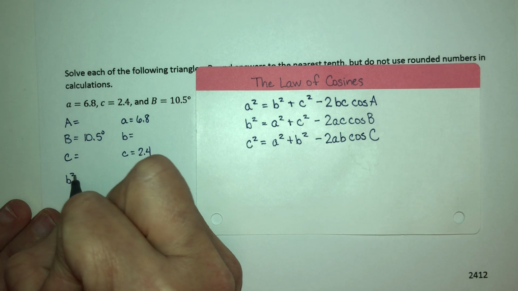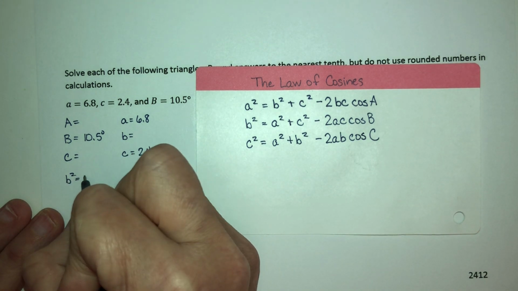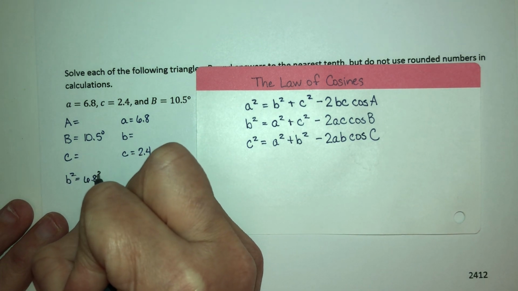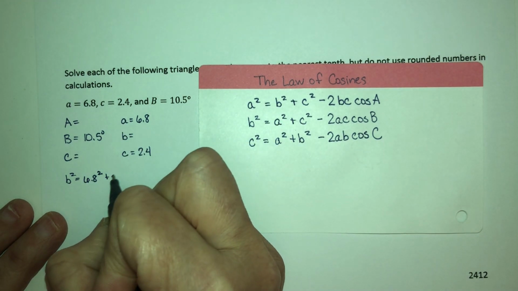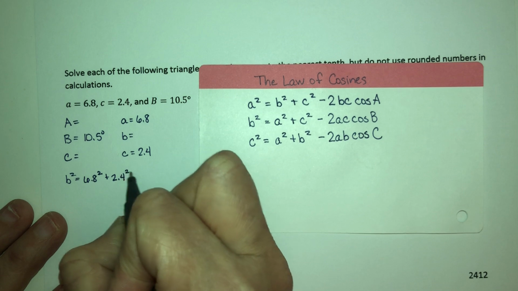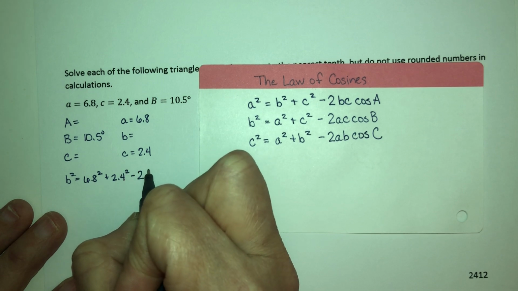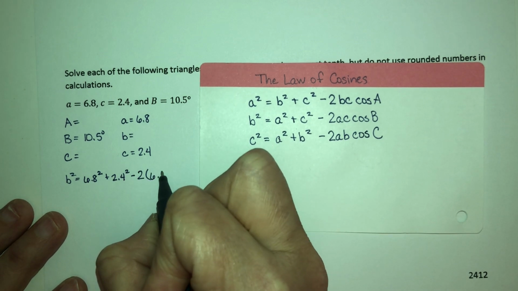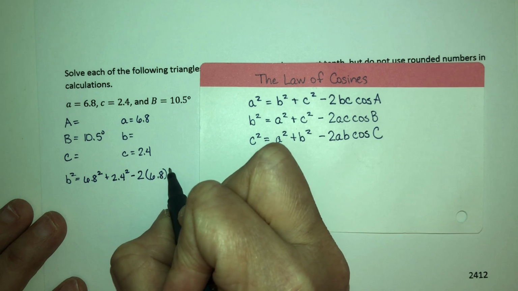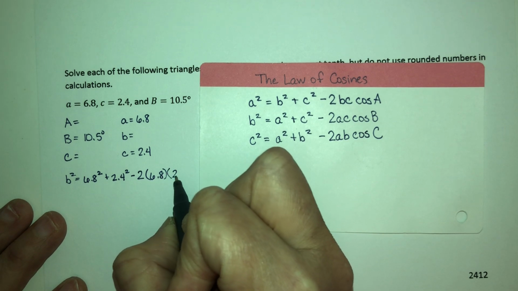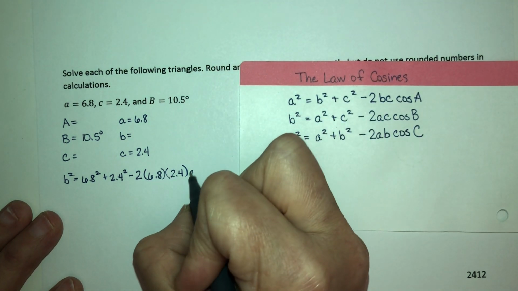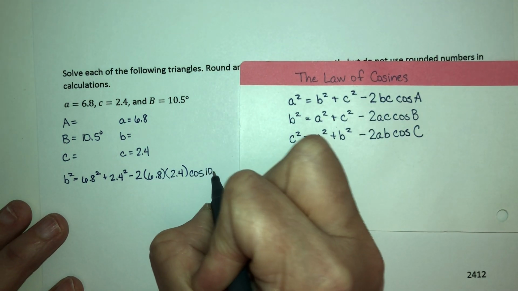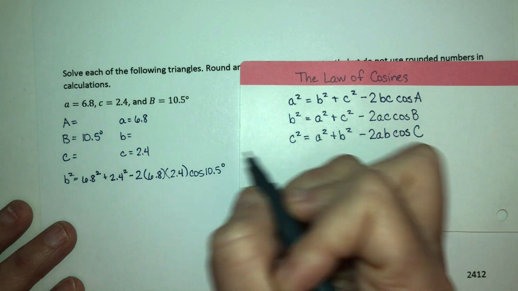I have B squared is equal to 6.8 squared plus 2.4 squared minus 2 times 6.8 times 2.4 times cosine of 10.5 degrees.